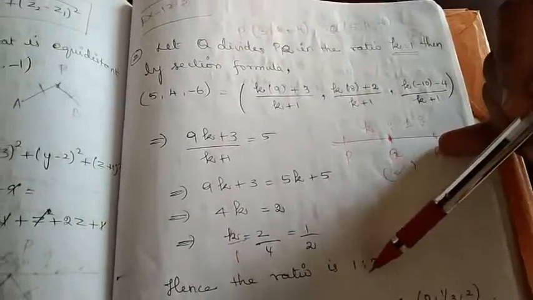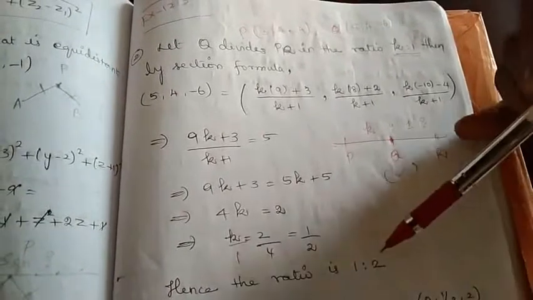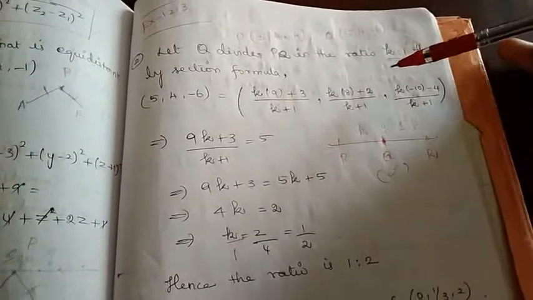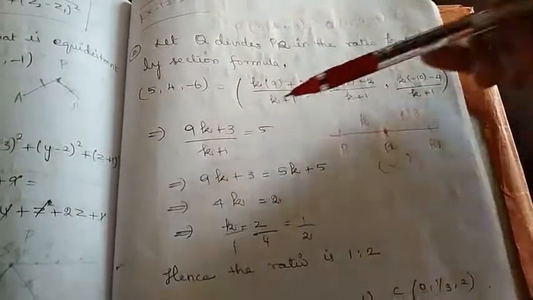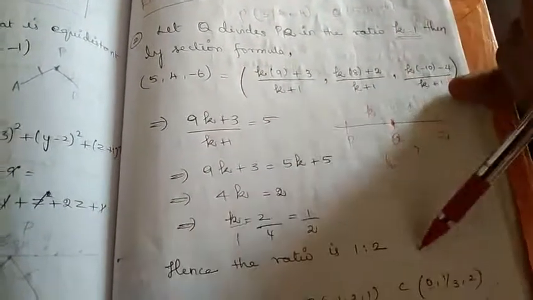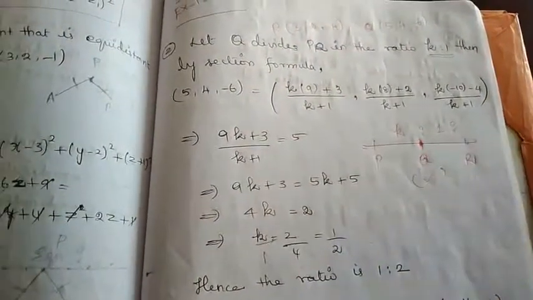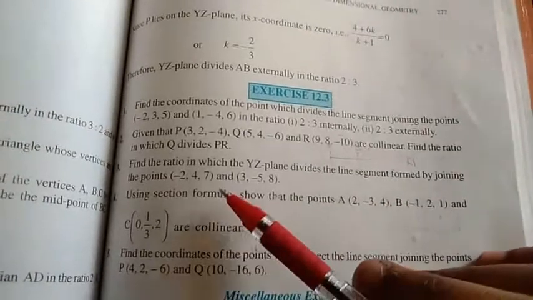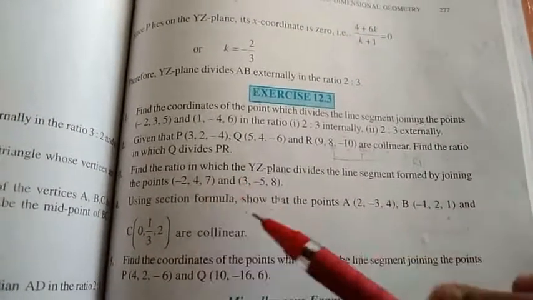This is how you have to find the ratio. So to find the ratio, you have to assume it as k is to 1, substitute in the formula, equate any one of the coordinates, find the value of k, then give your ratio. That's it. See the next problem.